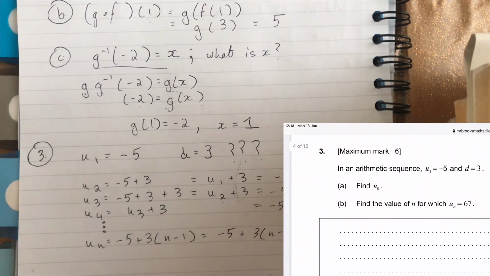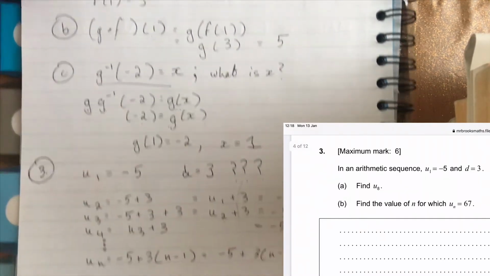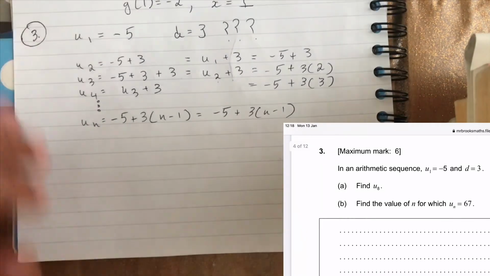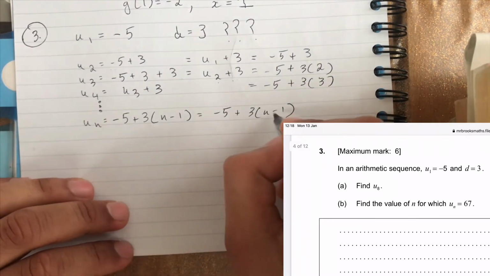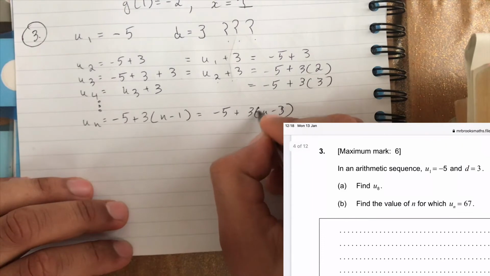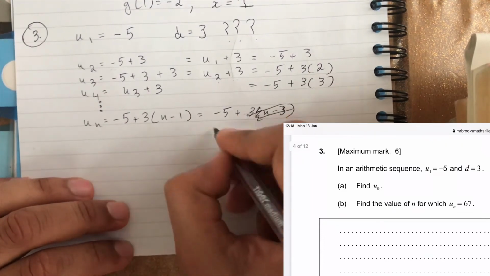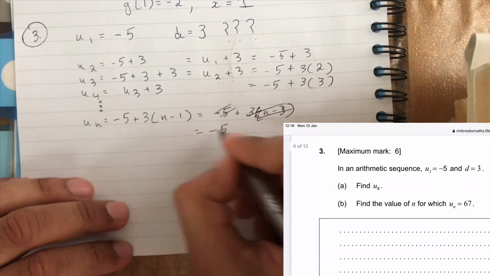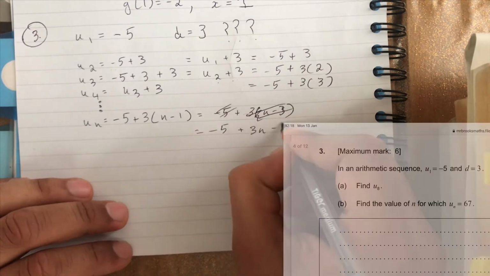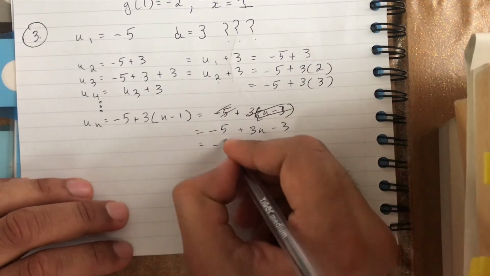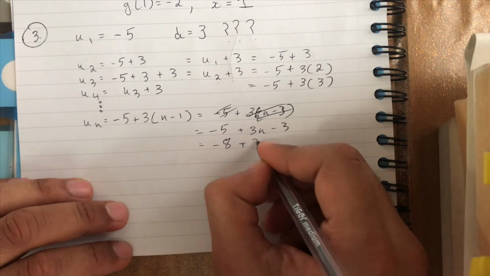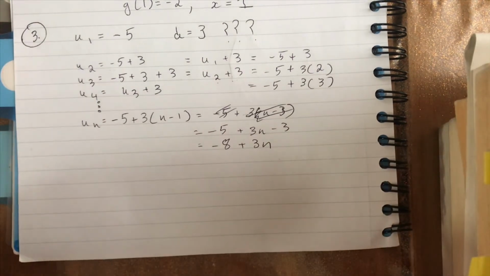However, below it, we need to simplify our equation so that it's easier to work with. 3 times n is 3n, and 3 times minus 1 is minus 3. Minus 5 minus 3 is minus 8, and you still have the 3n.